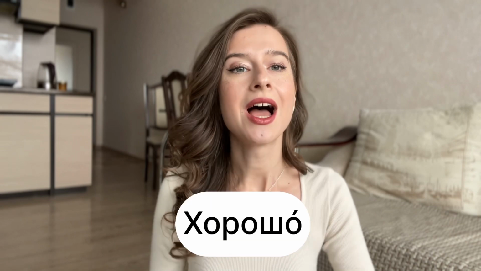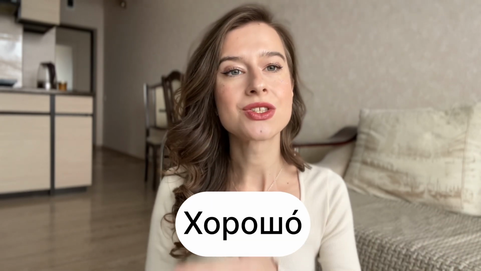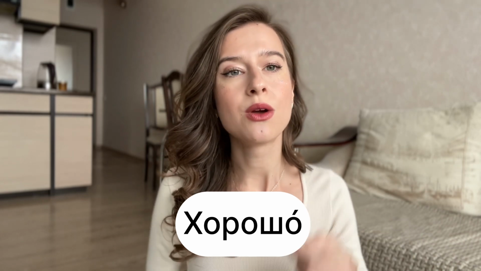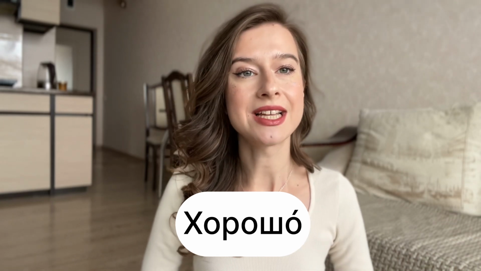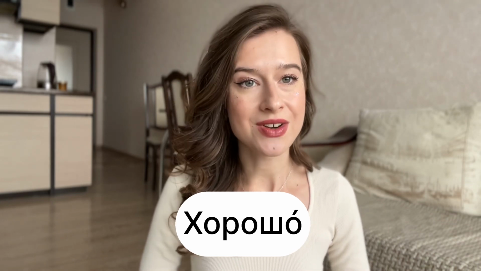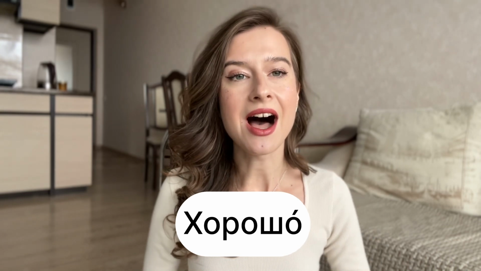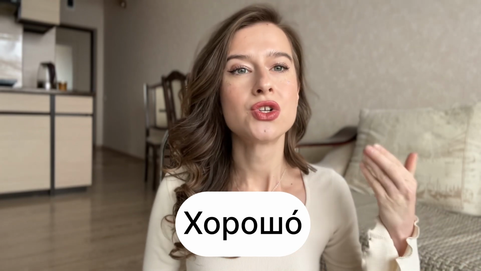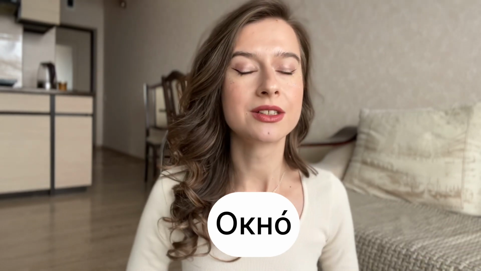For example, how would you read this word? Here we can see 3 letters O. But only one of them we pronounce like O, the last one, because the last O is stressed. Previous letters we pronounce like A. Хорошо, хорошо, хорошо.